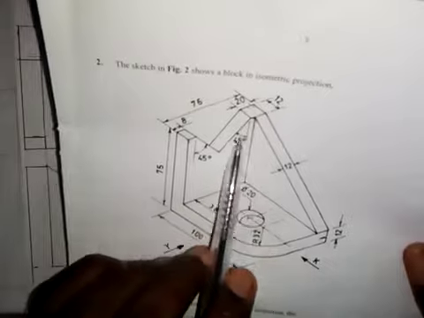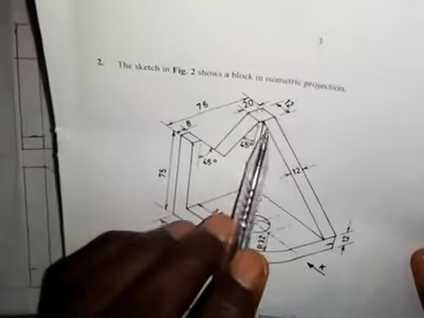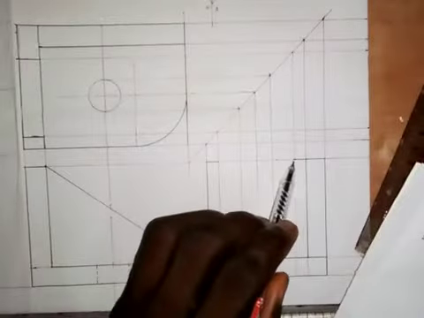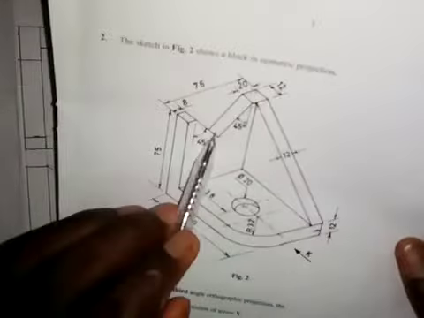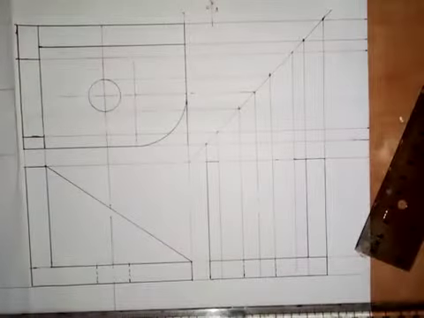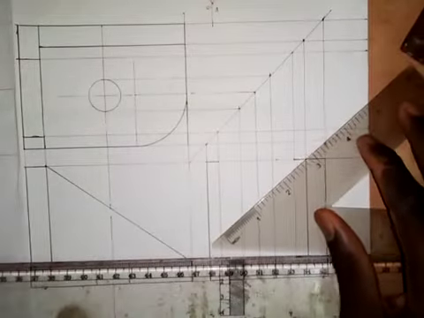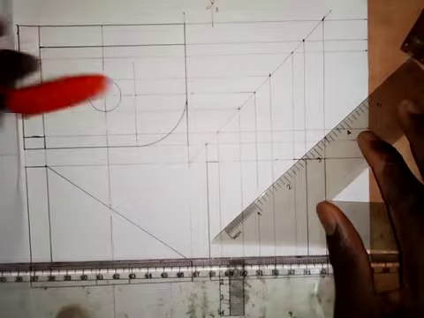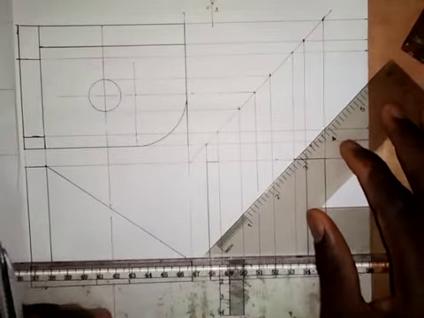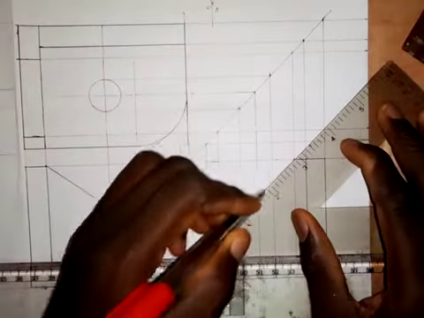Now what about this shape that we have here? The angle here is 45 degrees, with this point is 45 degrees, and also the angle that this line makes with this point is also 45 degrees. So all I need to do is to take my 45 degree set square and place it at this point here, and I will draw a line in this direction.